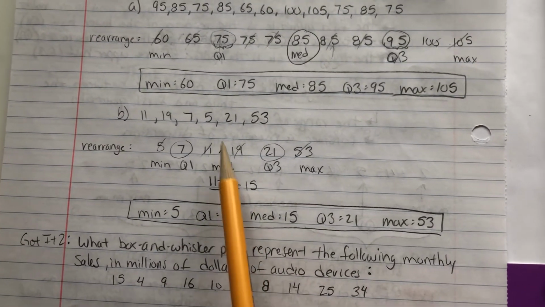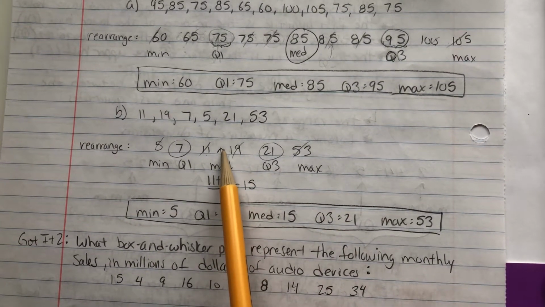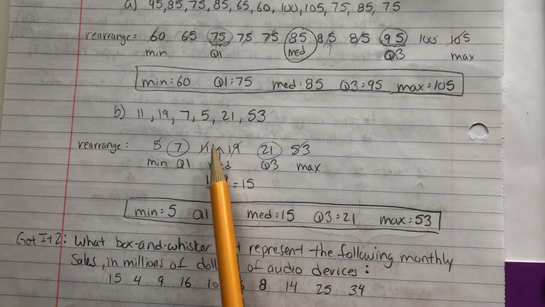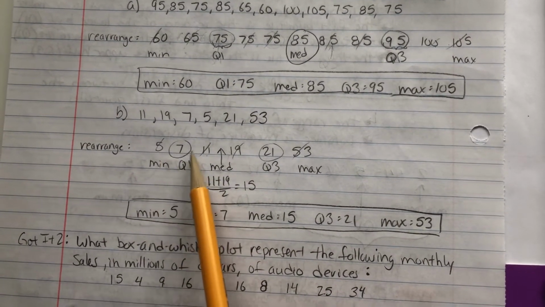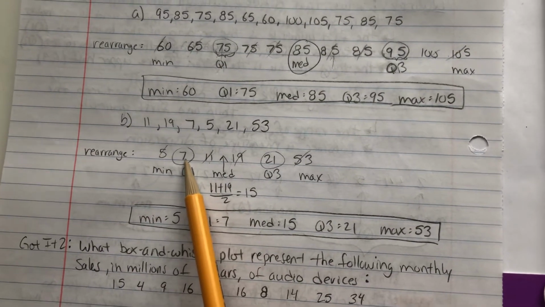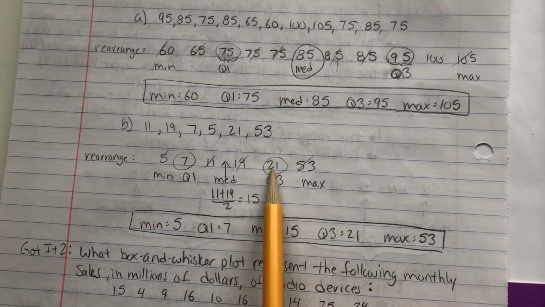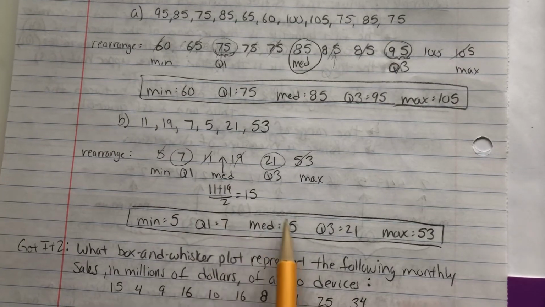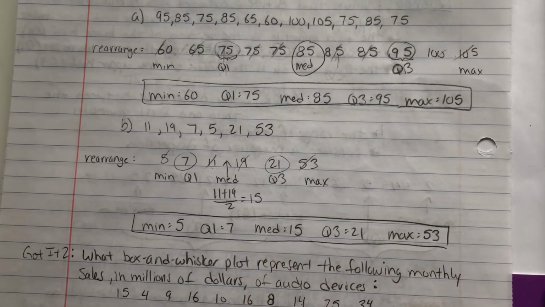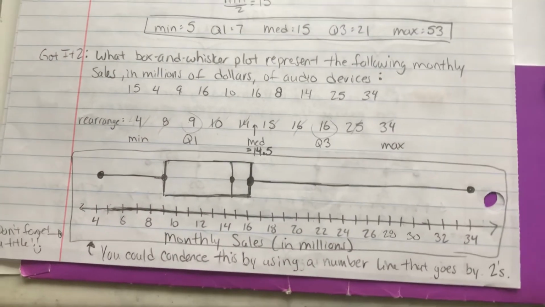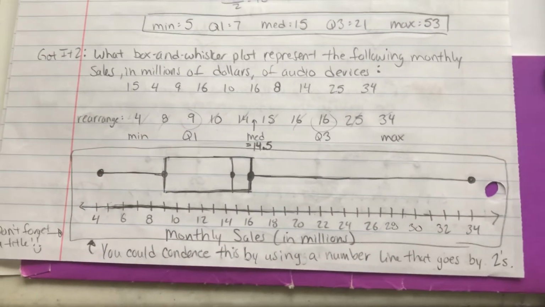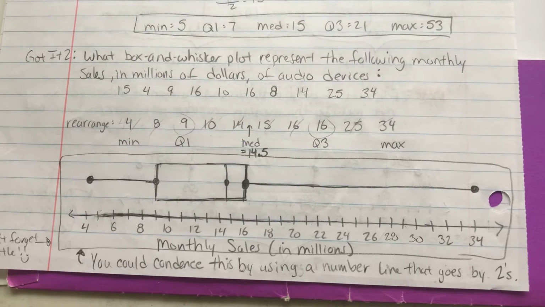Since the median itself is not actually one of our data values, then we look at everything below 15. So that's going to include these three. So that means 7's in the middle of our lower half and 21's in the middle of our upper half. So there's our 5 values. To actually create your own box and whisker plot like in Got It 2, you do what we just did in Got It 1, and then you plot it on a number line.